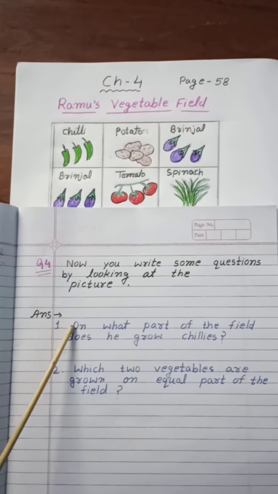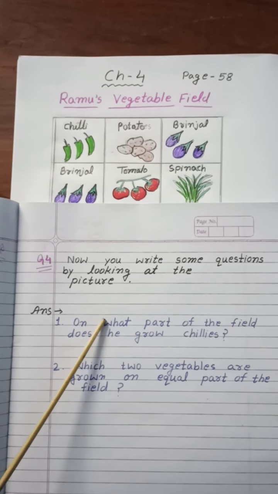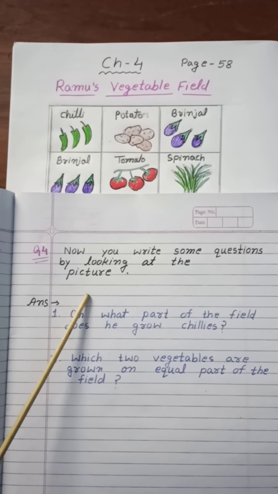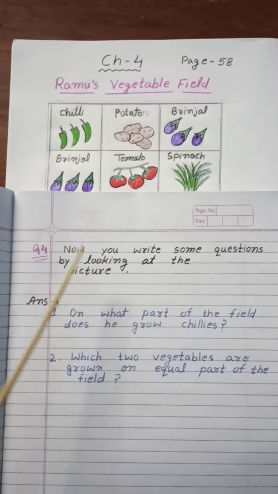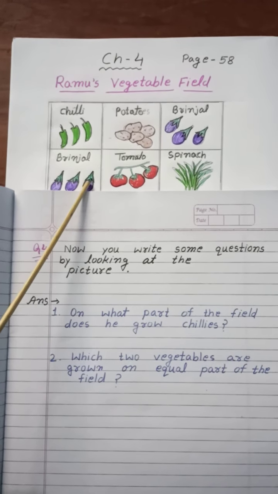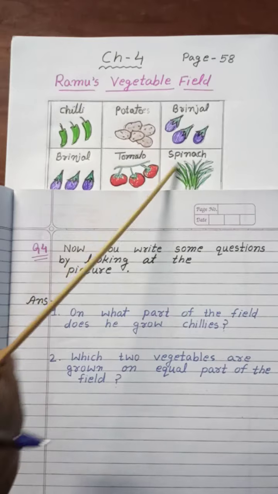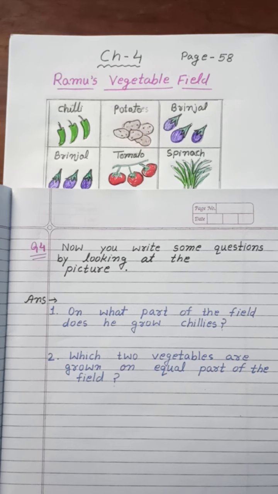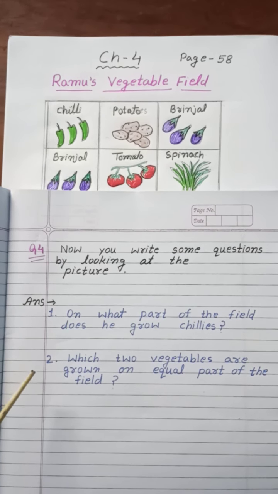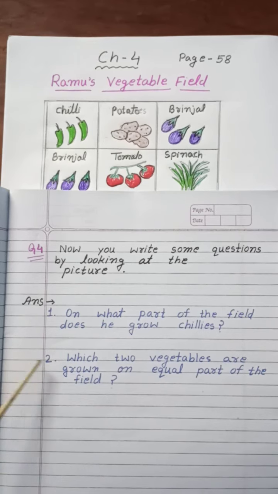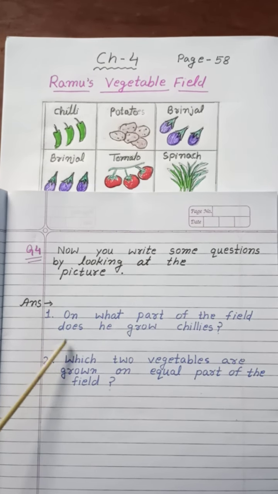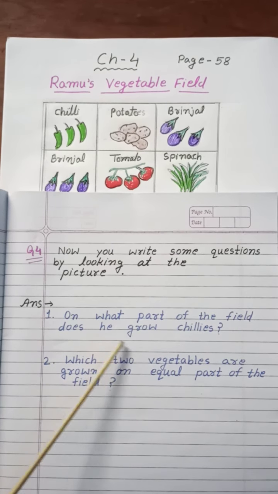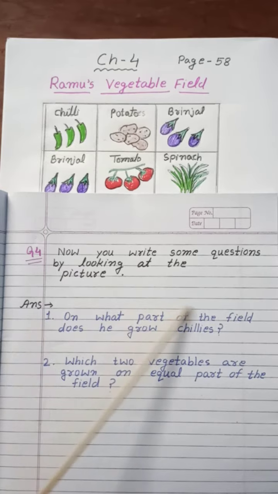Question 4. Now children, it is your turn to frame questions on your own based on the given figure. That means you have to make questions according to this figure. So for everyone these questions might be different. I have also framed 2 questions here. So the first one is, on what part of the field does he grow chilies? This way we can make questions.